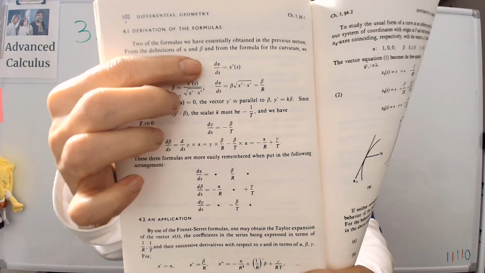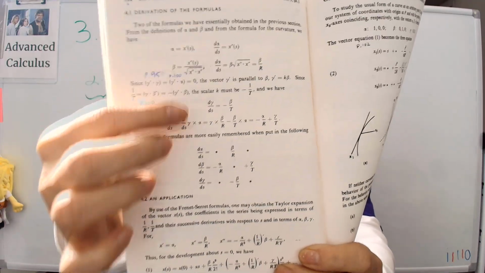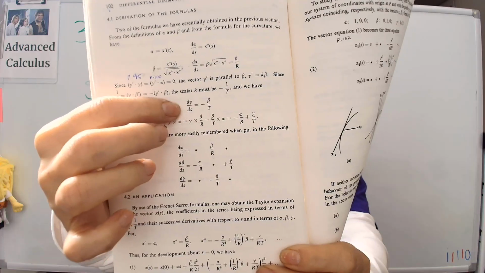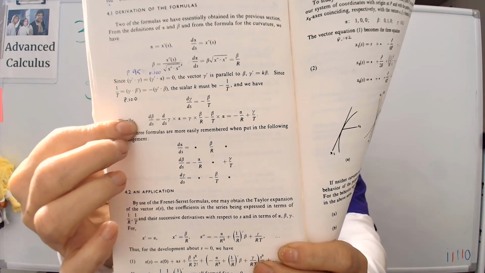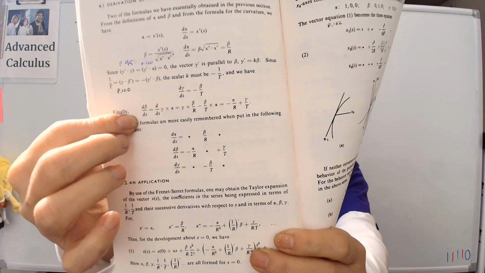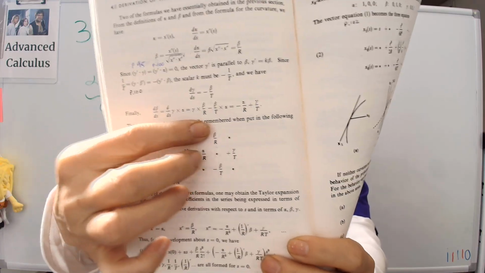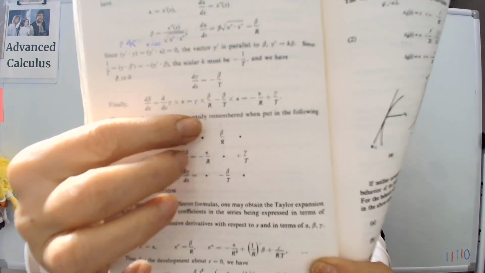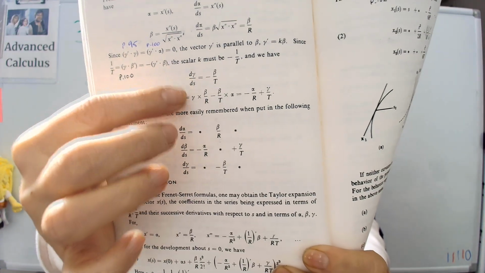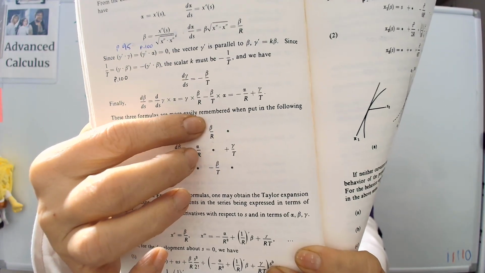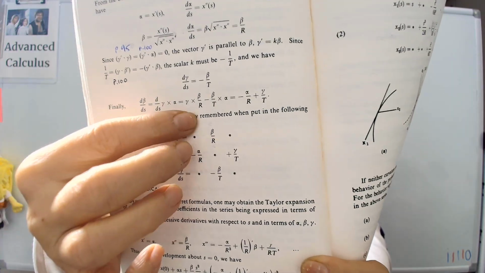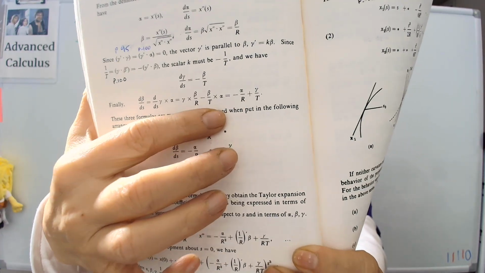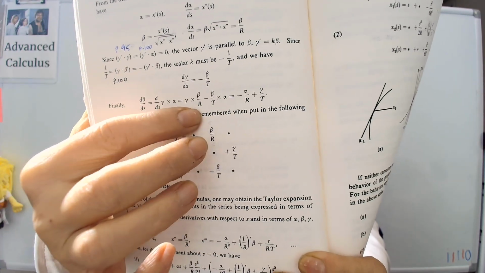So far we did alpha prime, that was given, and then gamma prime. Now we need to figure out what beta prime is. For beta prime, we take the definition of beta and do some substitution because we already know what d alpha and d gamma are. Plug it in, and then do the cross product.